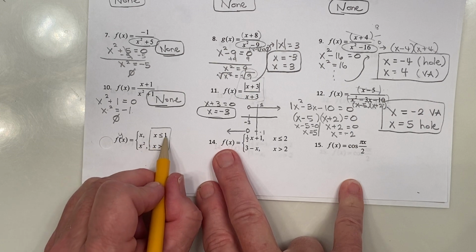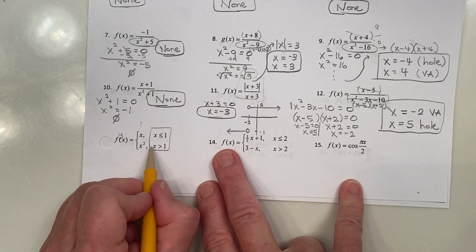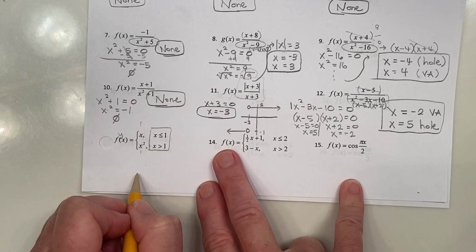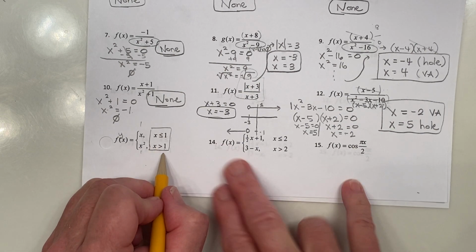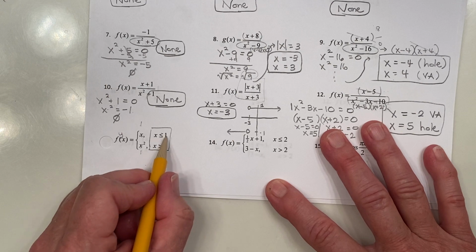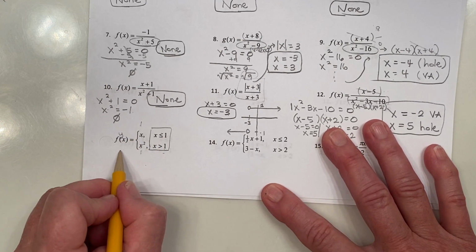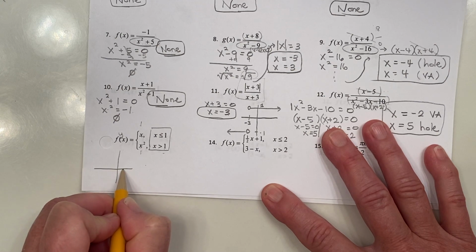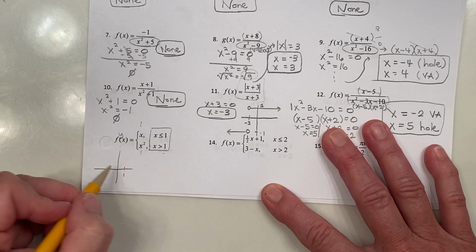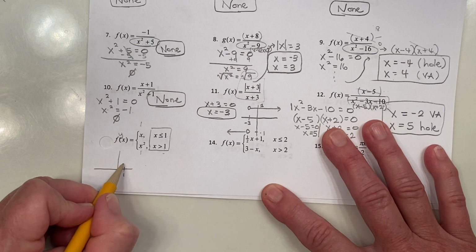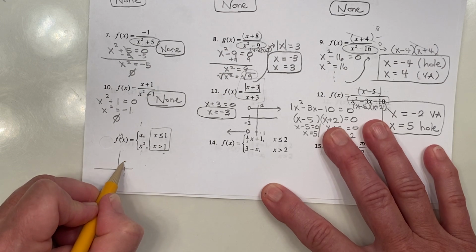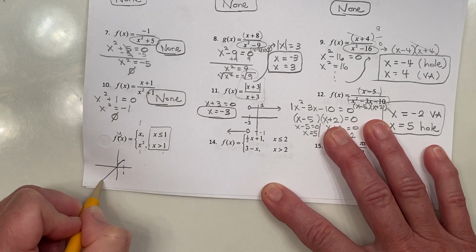So the only place we have to be concerned about is, do these graphs come together at x equals 1? So let me evaluate 1 just real quick by inspection. Plug 1 in for x, you get 1. Plug 1 in for x squared, you do also get 1. So these graphs have the same y values at x equals 1. So where x is at most 1, we have this linear function that goes through the origin.